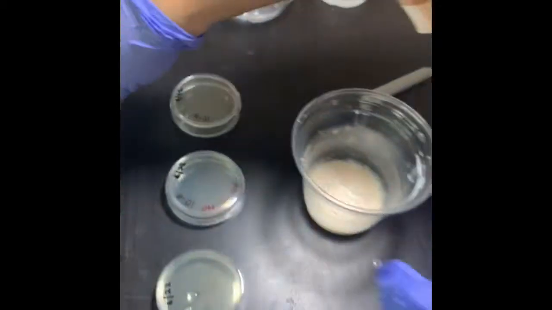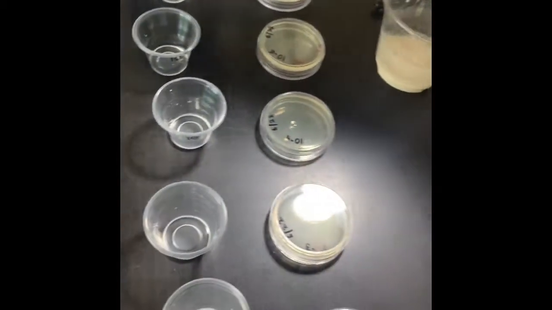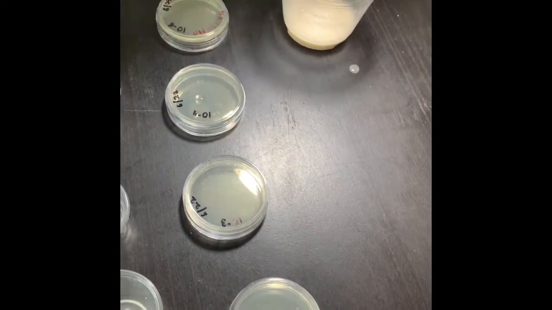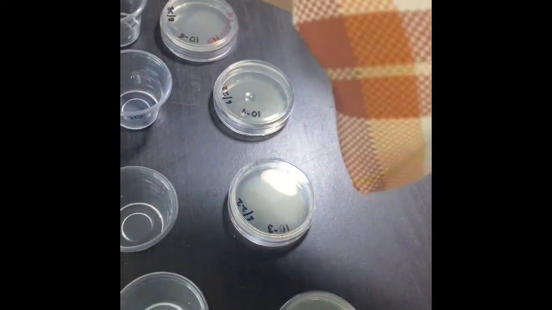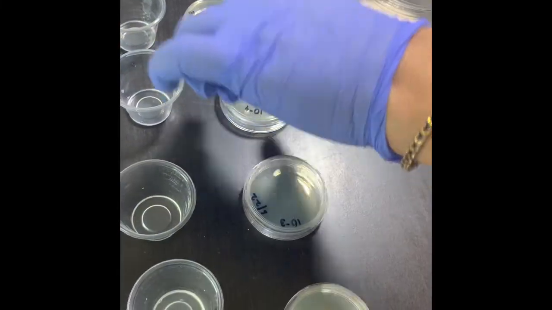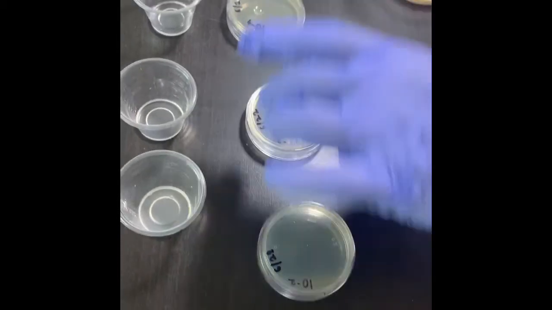Now make sure that all the markings are right in front of each cup and all the plates are rightly placed.